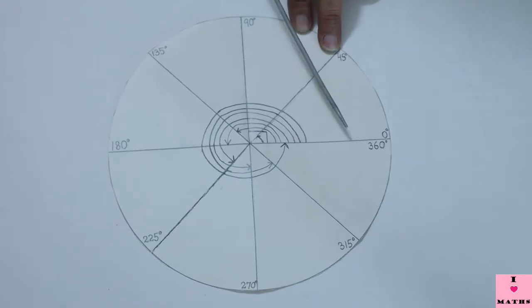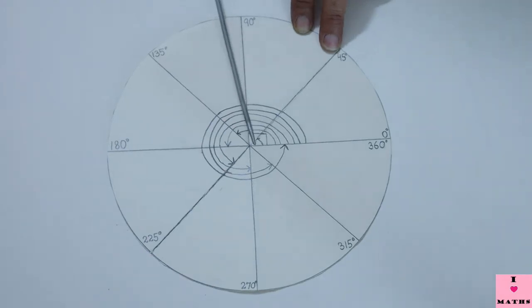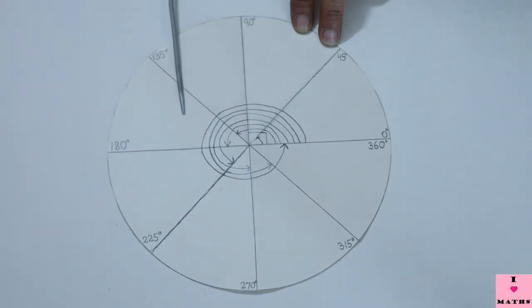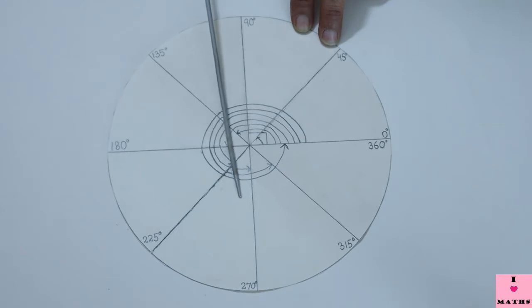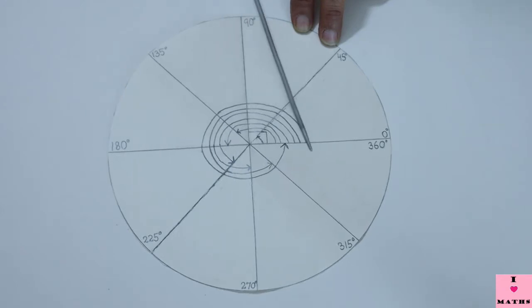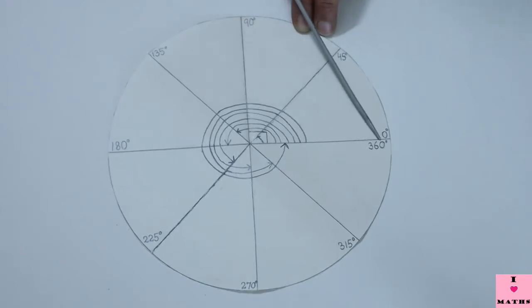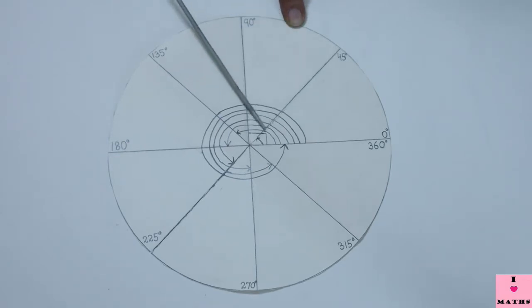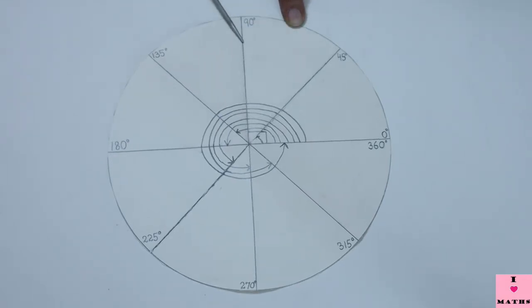Now children, we have folded this circular clock into 8 equal parts. 1, 2, 3, 4, 5, 6, 7 and 8. 8 equal parts. So 360 divided by 8 is 45 degrees. So every portion is 45 degrees.